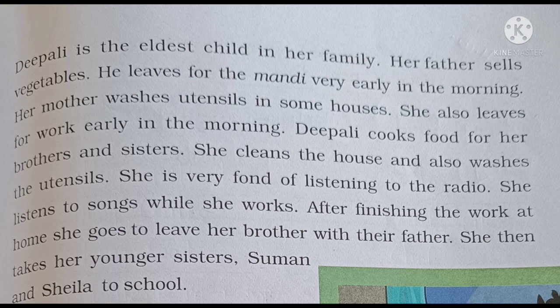So here Dipali is the eldest child in her family. Her father sells vegetables, so he has to leave early in the morning, and her mother also works in different houses. Her mother washes utensils in some houses, so she also has to leave home early in the morning.